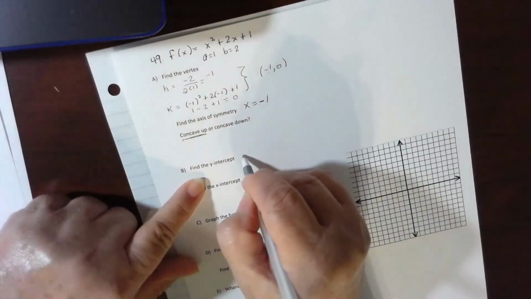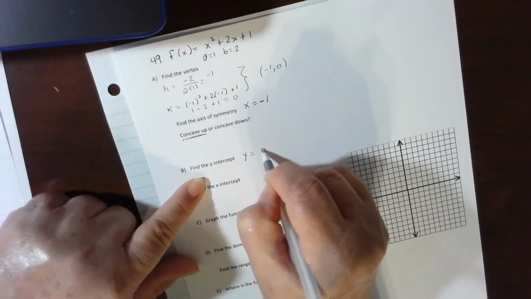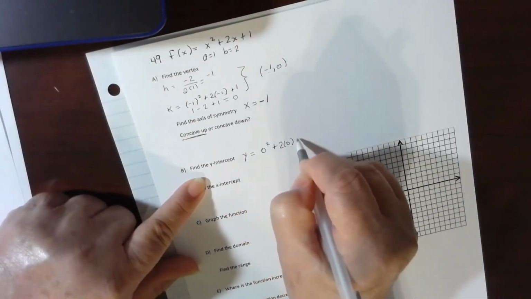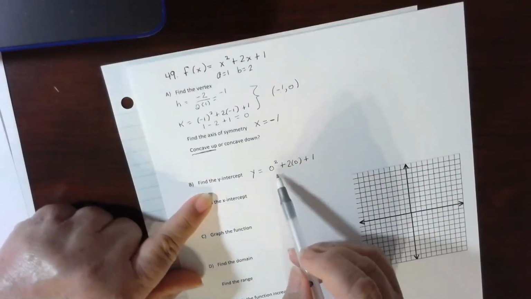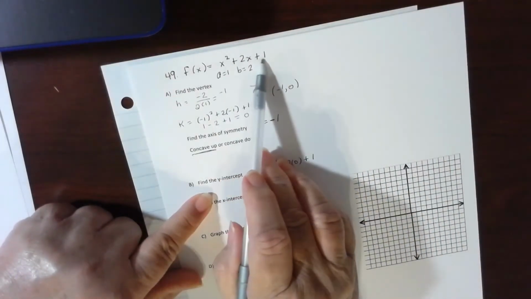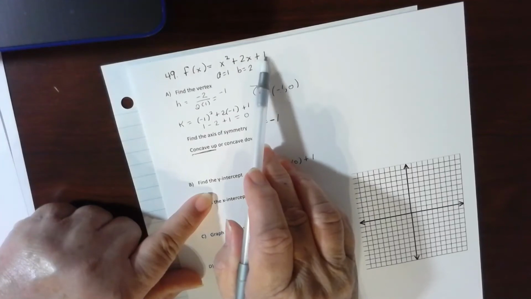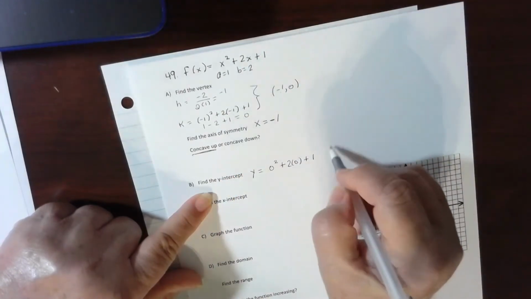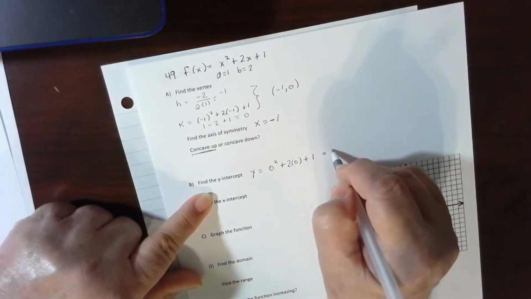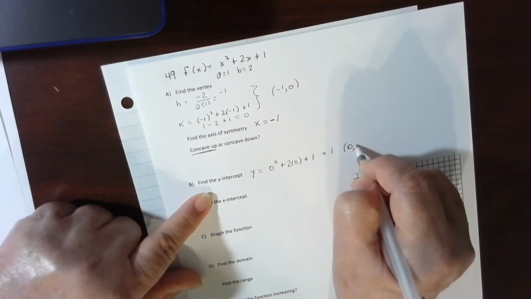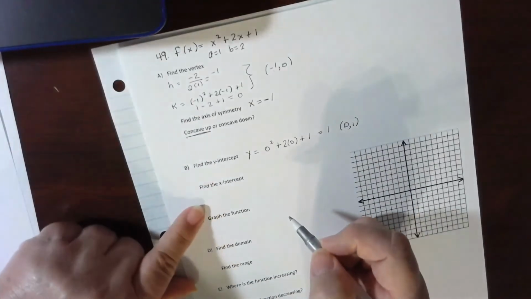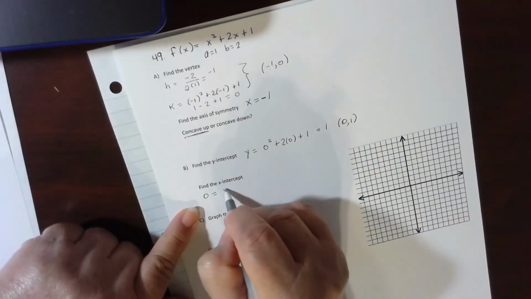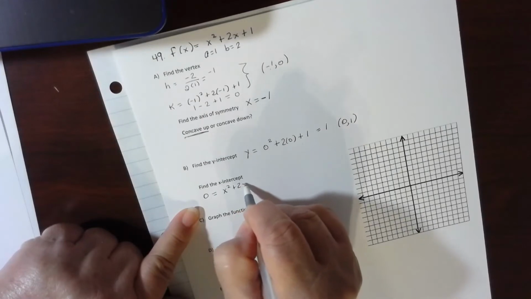My y-intercept, I let x be 0 and solve for y. And you'll see what's happening every time when it looks like this. This is going to be your y-intercept, because this is going to be 0, this is going to be 0. So that's the point 0, 1. To find the x-intercept, I let y be 0 and solve for x.